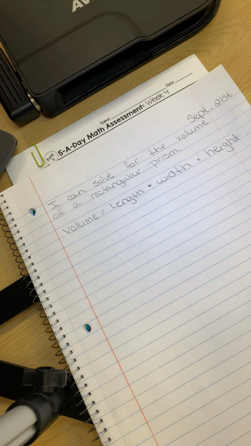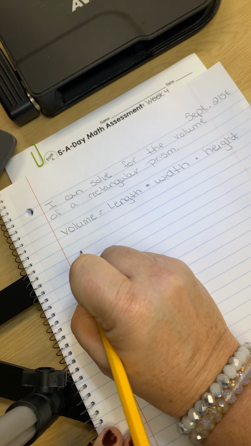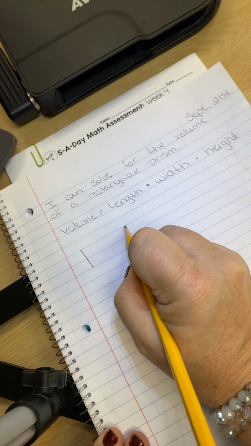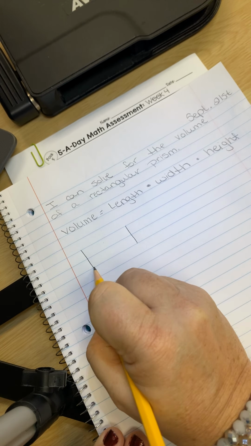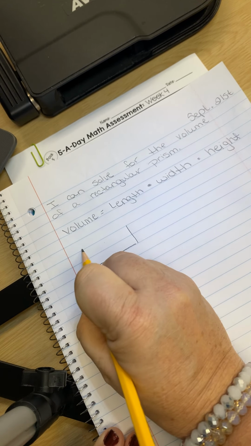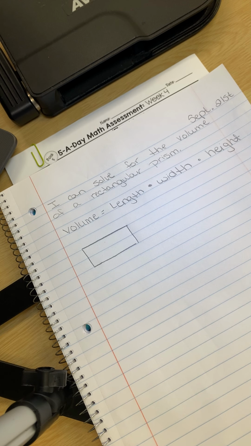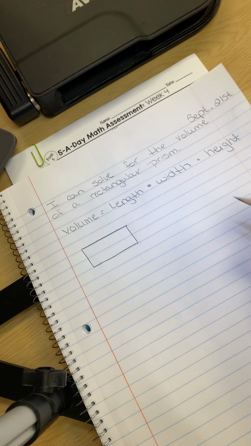Okay? So our first one, we're going to make one. So we're going to start. And I'm using 2 lines this time. And I'm making it kind of long because I want it to be longer than it is high. All right. So when you're looking at it, I'd like it to be longer than it is high. So do the best that you possibly can. Okay. So we're starting with this rectangle.